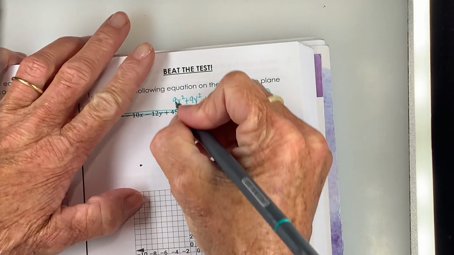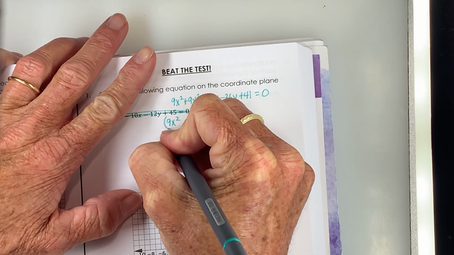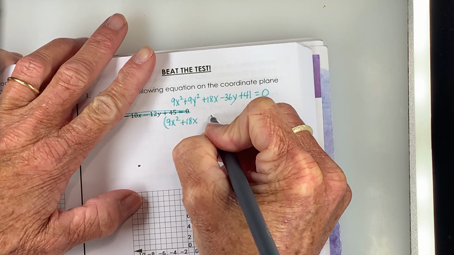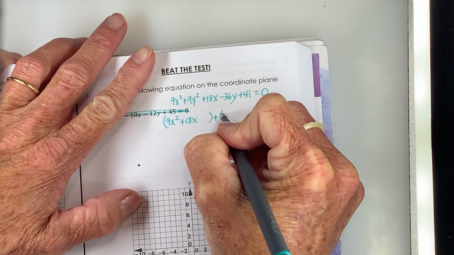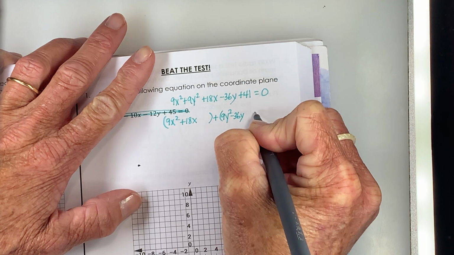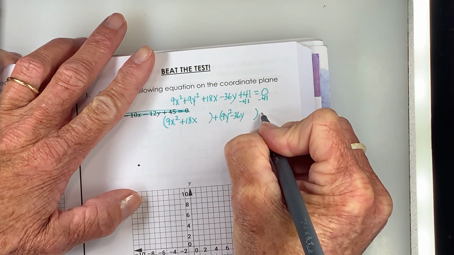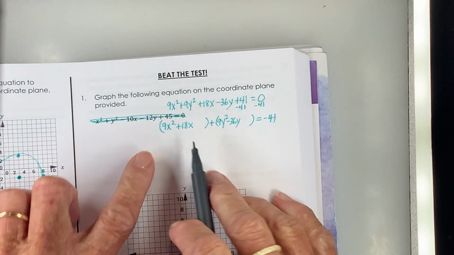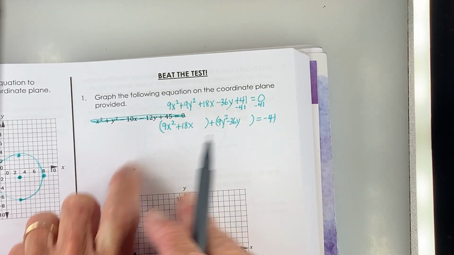All right, so the first thing we're going to do is group up our x's. I'll go ahead and put them in the parentheses. We have a 9x squared and 18x, and we know we want it to be a trinomial. We also have a 9y squared, a minus 36y, and we want that to be a trinomial. And let's go ahead and subtract that 41 from both sides.